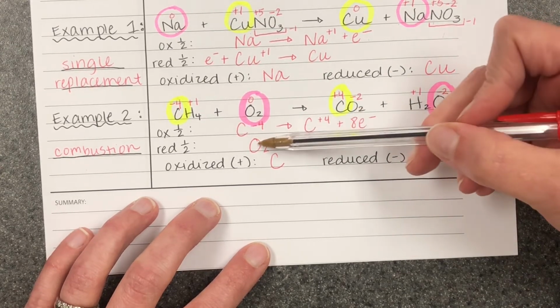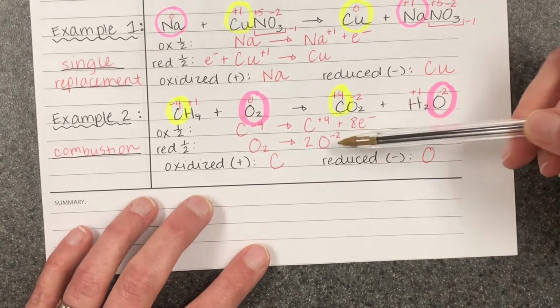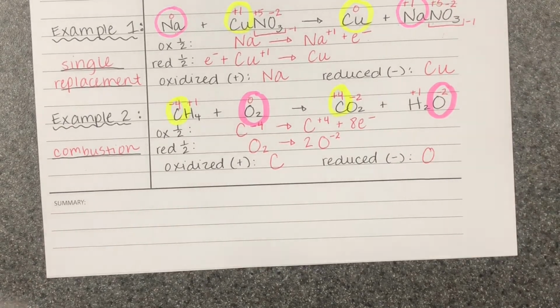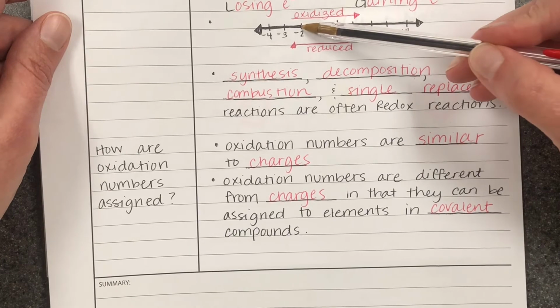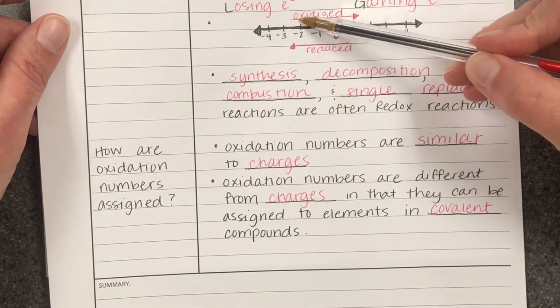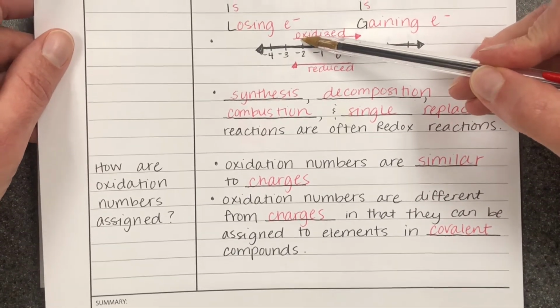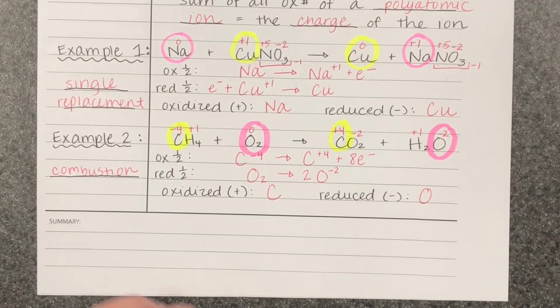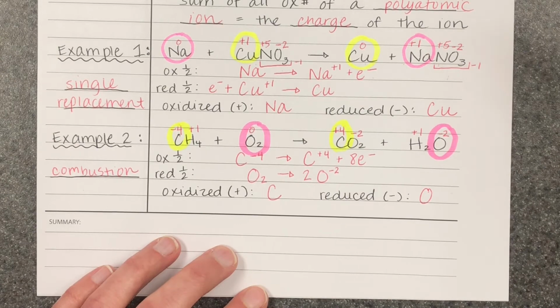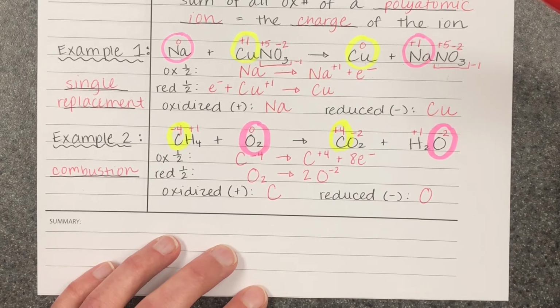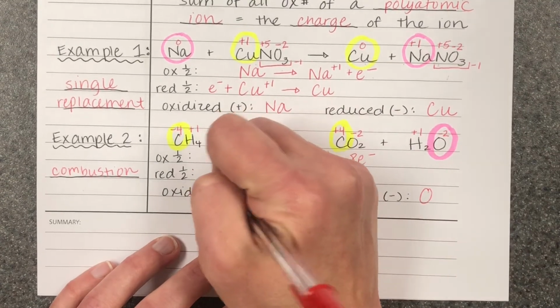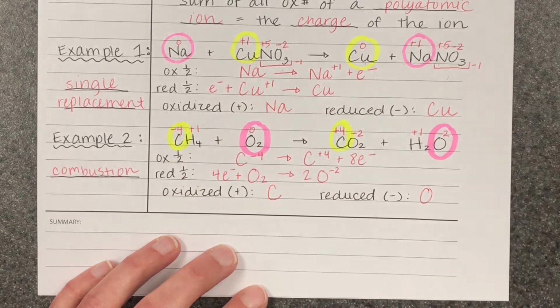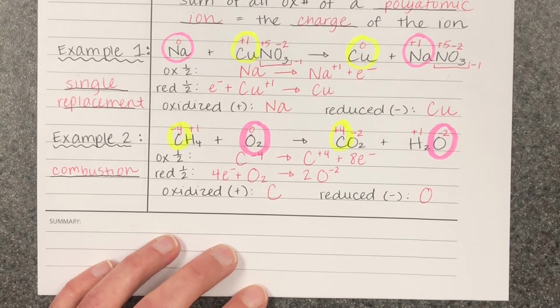Now it went from an oxidation number of 0 to an oxidation number of negative 2. So it went from 0 to negative 2. So it moved 2 spaces on the number line. And if it moved 2 spaces on the number line, what happened was it gained 2 electrons. Now that's per oxygen. There are 2 oxygens. So if each oxygen gained 2 electrons, and there are 2 oxygens, then really 4 electrons total were gained throughout the course of this reaction.